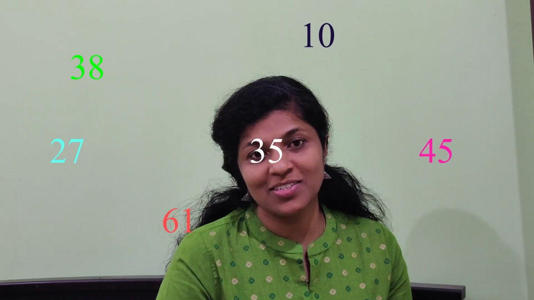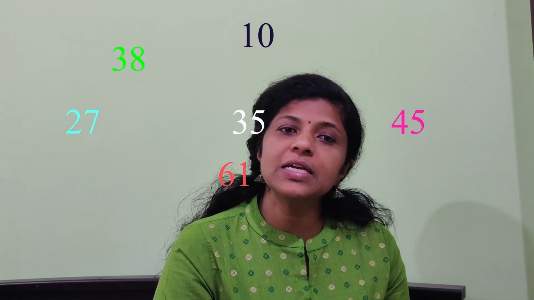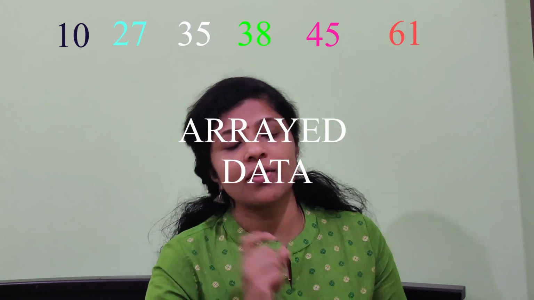When we collect all this information, this data is called raw data or ungrouped data. These are the marks obtained by all of you in your first unit test. This is raw data. If you arrange these marks in ascending or descending order, then it is called arrayed data.